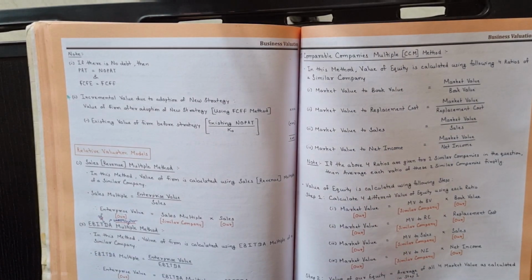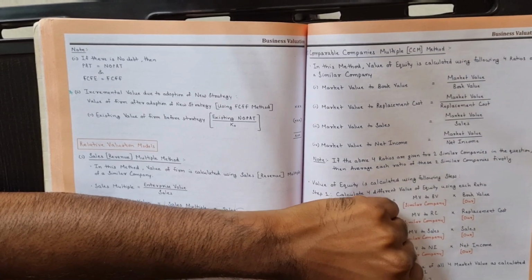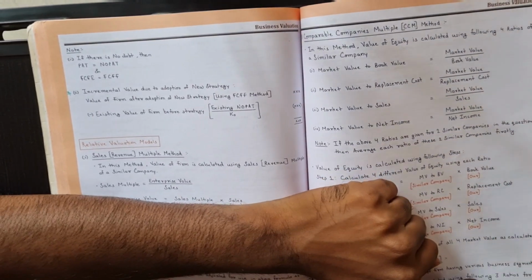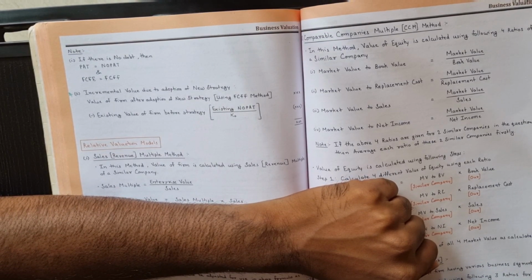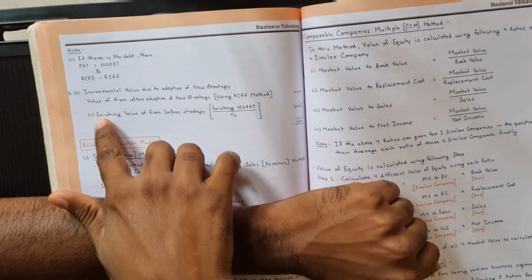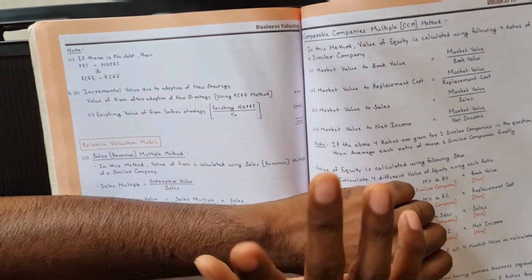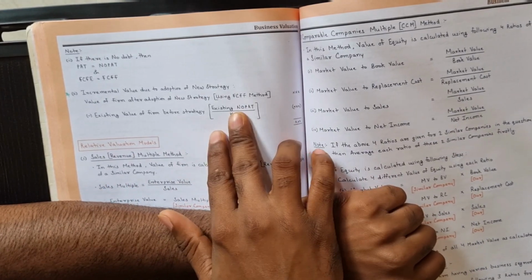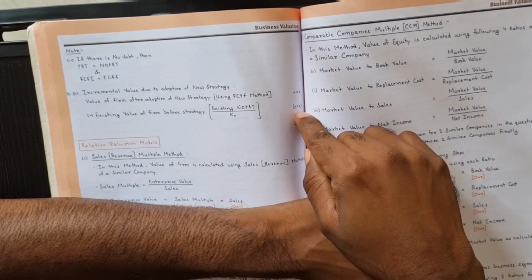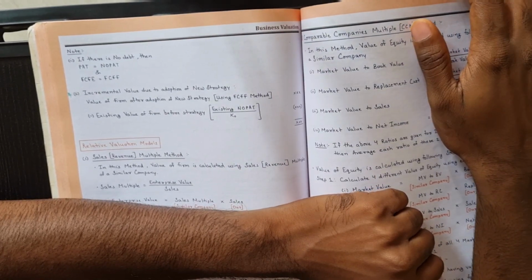And if in the question they are asking you to calculate the incremental value due to adoption of a new strategy, they are saying that they are going to apply a new strategy and it will increase their cash flow. So what we'll do is take the value of the firm after adoption of the new strategy using the FCFF method, minus the existing value before the new strategy, that is existing NOPAT divided by Ko. So we'll get an amount. This is very basic, you'll understand when we are doing questions.